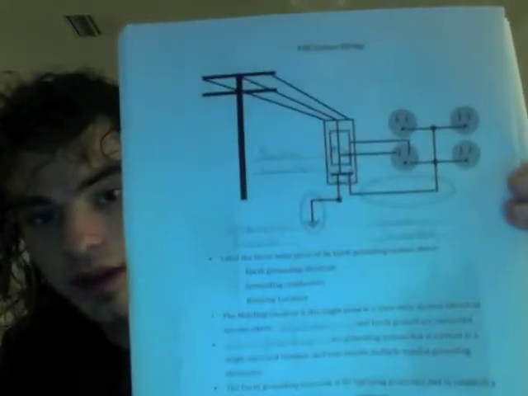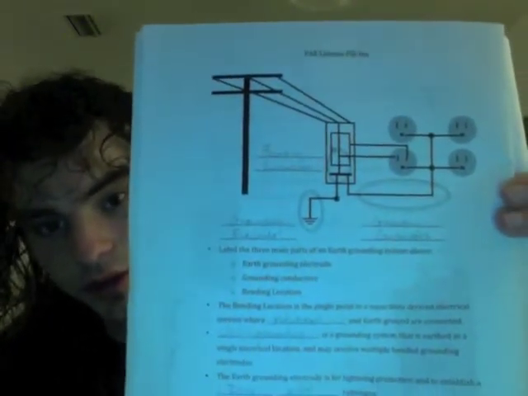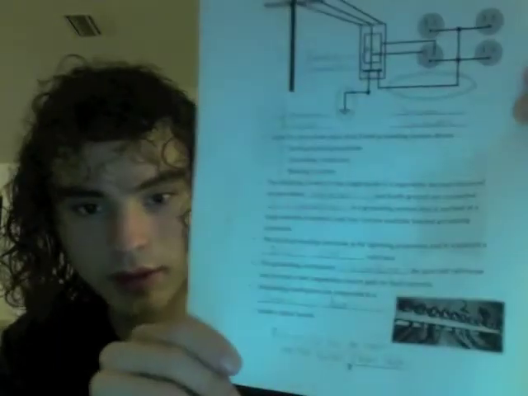And we also talked about service entrances, panel boards, and then grounding systems. So this here was the last page of the notes for that day. The bonding location, your, what was it? The grounding conductors and grounding electrode. So yeah, it was all right. The lab was pretty cool.